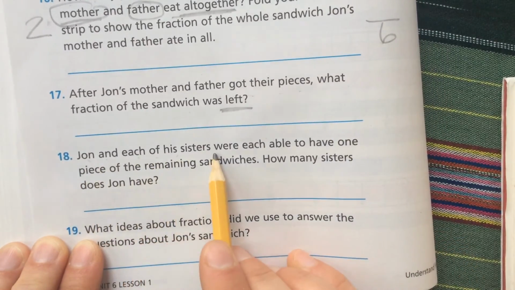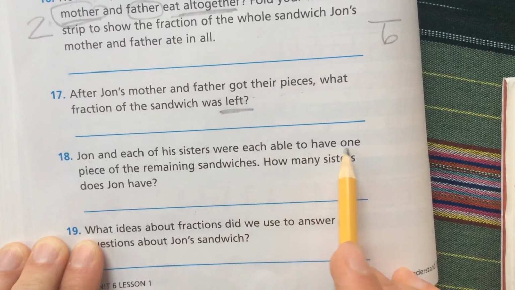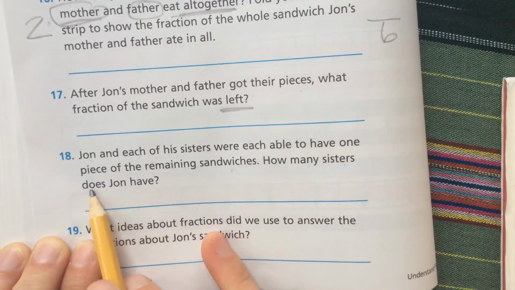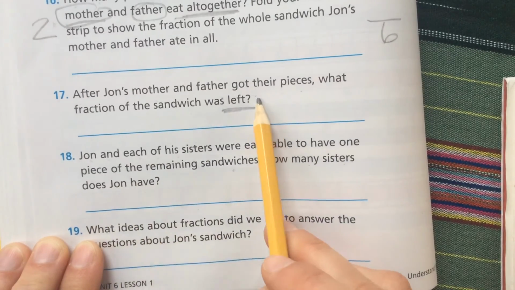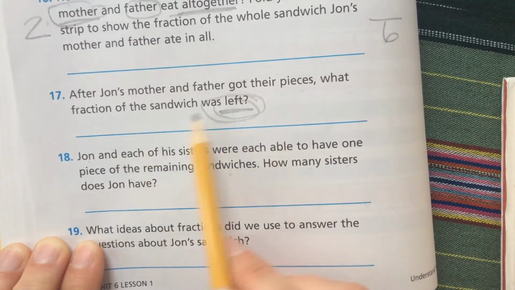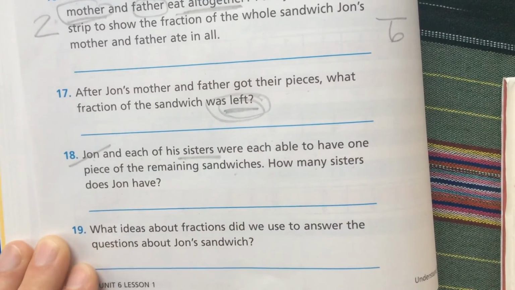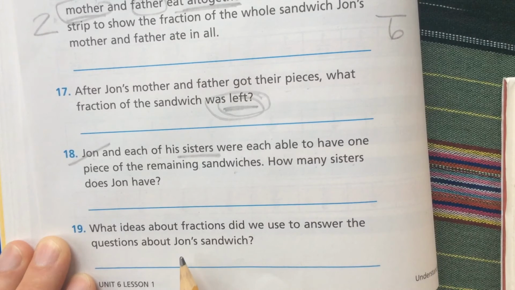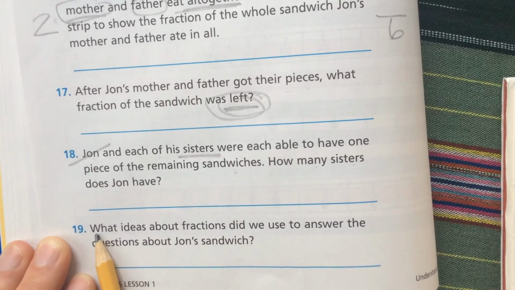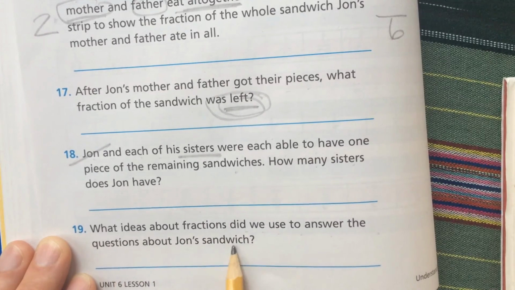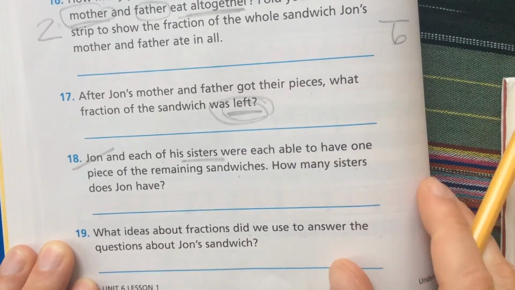John and each of his sisters were each able to have 1 piece of the remaining sandwich. How many sisters does John have? That's tricky. Once you know what's left, cut John out of the question. How many sisters? And then this is a vague one, but I think you can give it a try. What ideas about fractions did we use to answer the questions about John's sandwiches? So what kind of math did we use?